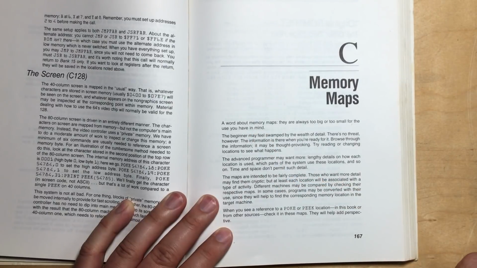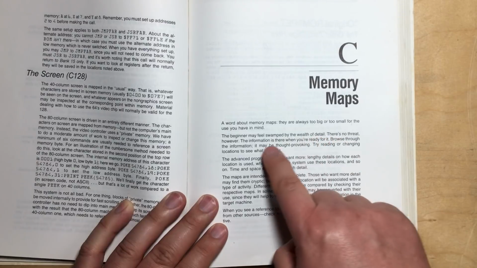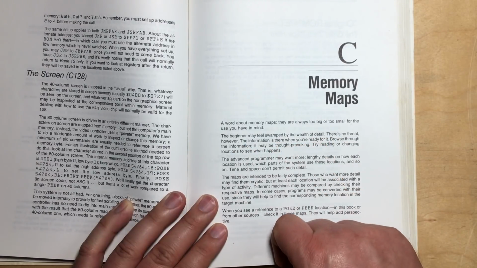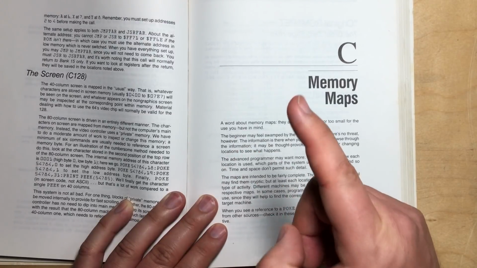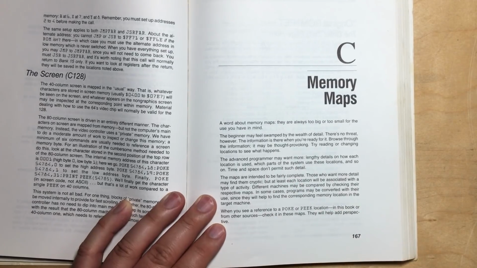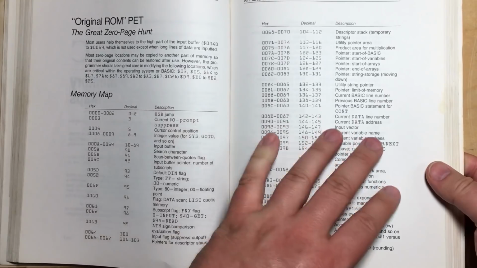have in mind. The beginner may feel swamped by the wealth of details. There's no threat, however. The information is there when you're ready for it. Browse through the information. It may be thought-provoking. Try reading or changing locations to see what happens. So yeah, that's why there's so much information here.